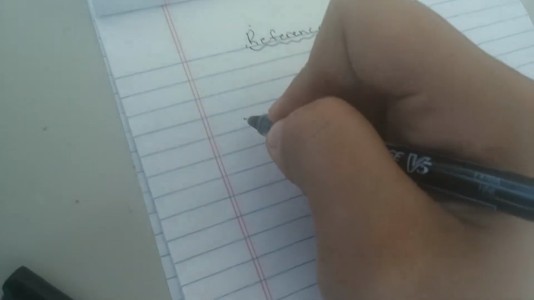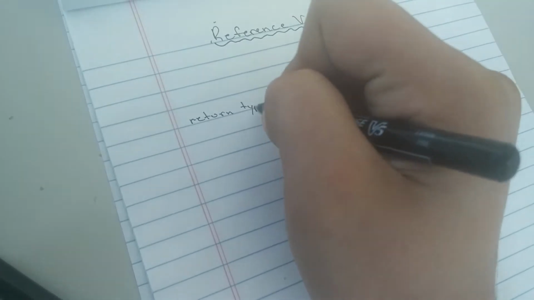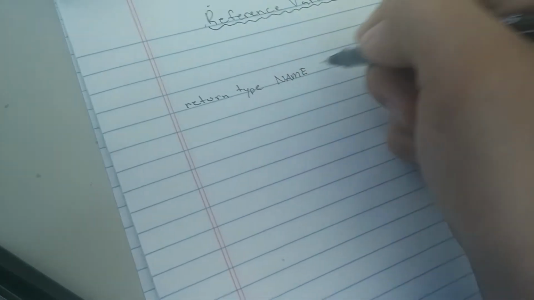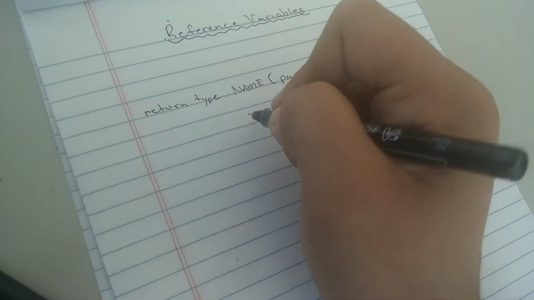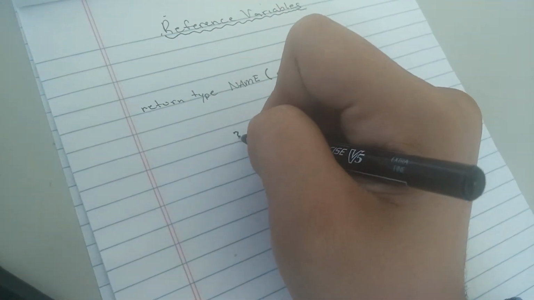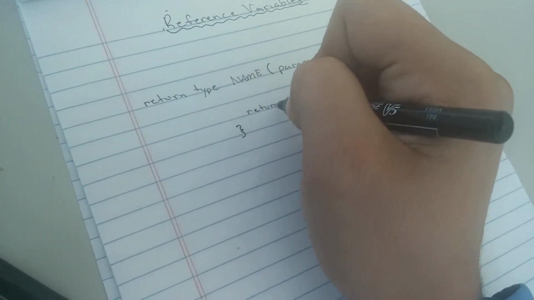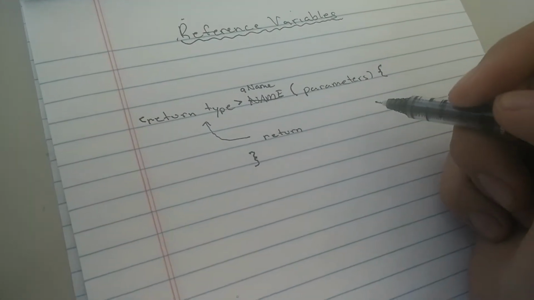In programming, we have functions, and functions will have a return type. Okay. Then they'll have a name. And then they will have parameters. That shouldn't be all caps. Sorry about that. And then obviously we're going to have something that it says to do. Let's give ourselves a little room to work with. And down here it will return something that is of your return type. Just made that a little more official looking. Okay.